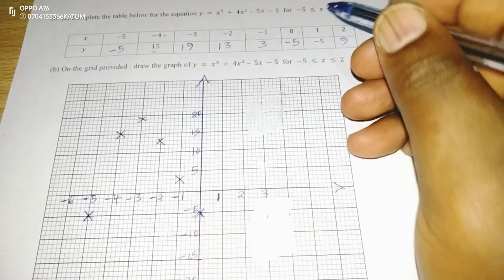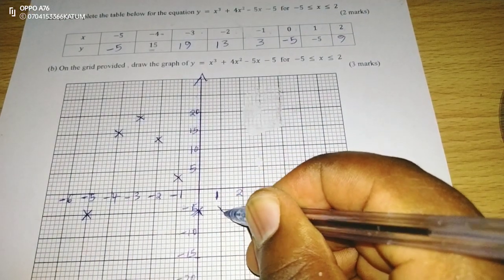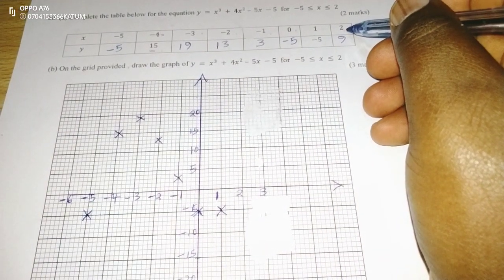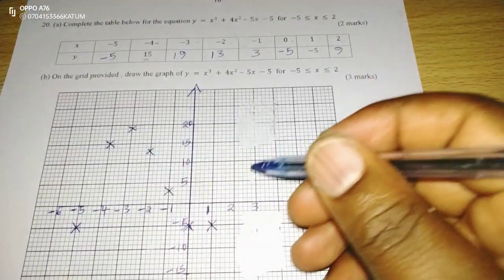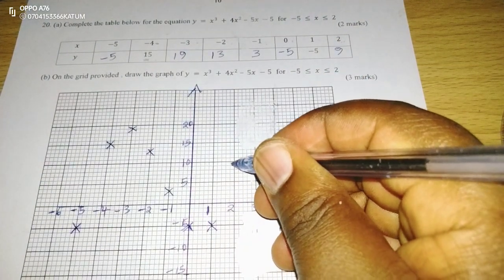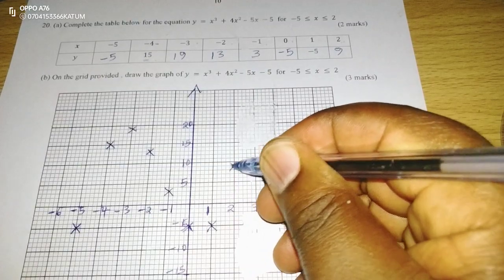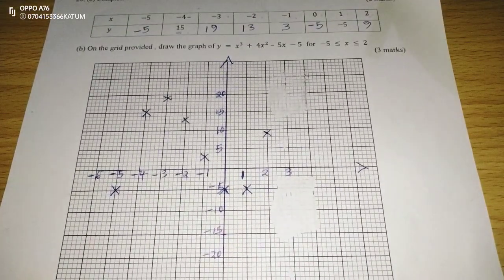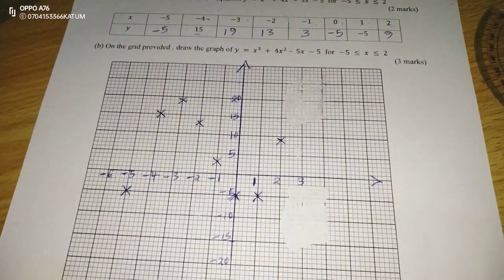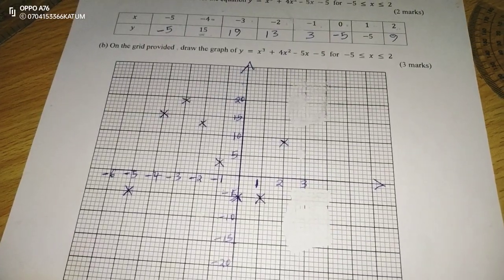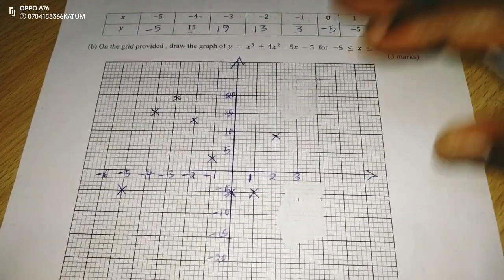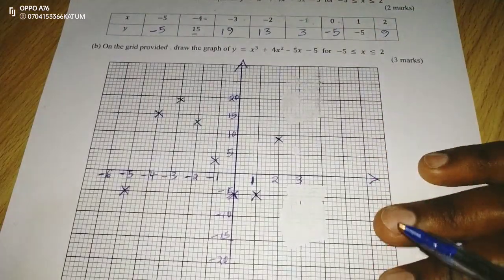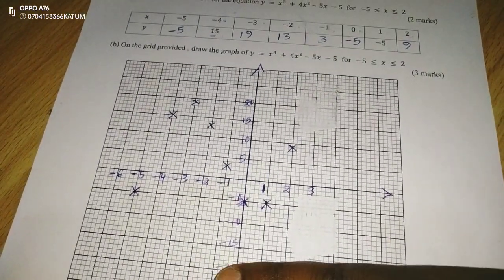The other one is 1, -5. The other one is 2 and +9. So this is how the coordinates are. We can see they are tracing a cubic curve with just 2 turning points. So allow me to plot the graph now on this grid.